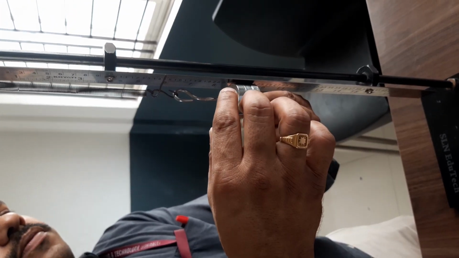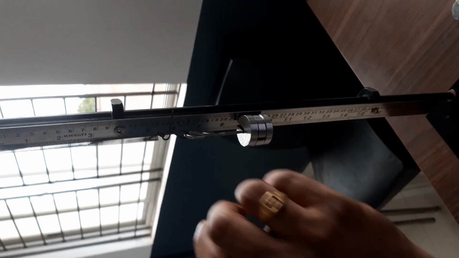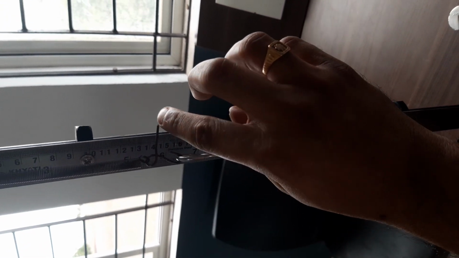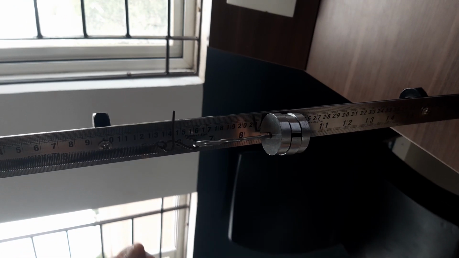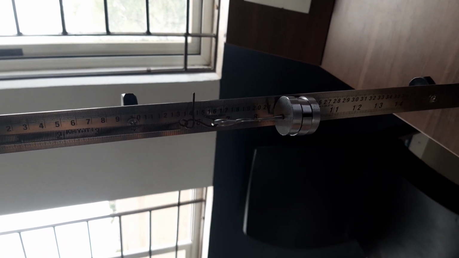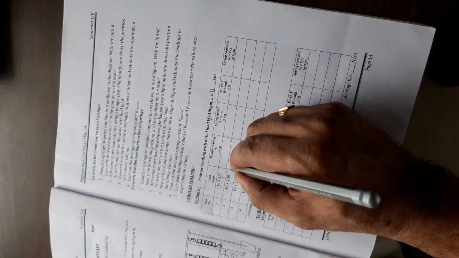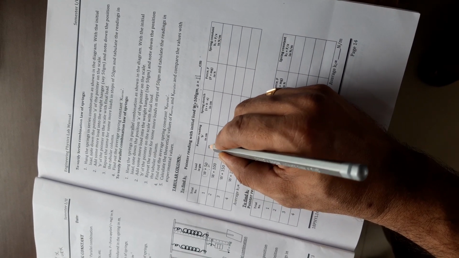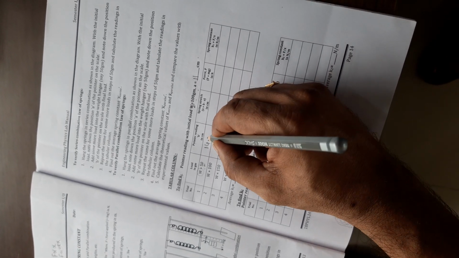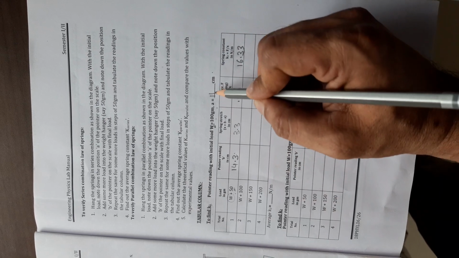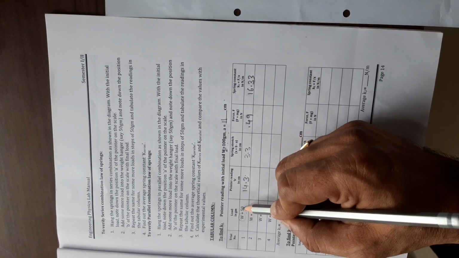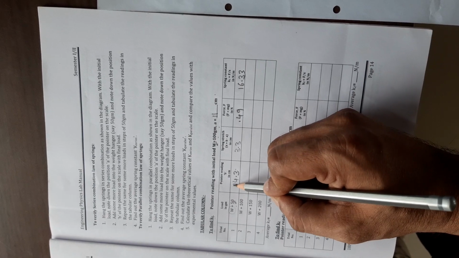Again, as per Hooke's law, force is directly proportional to displacement. It is displaced to another position, 14.3. Initially it is 11 and now it becomes 14.3. Again you have to note it. The pointer reading B in centimeter is 14.3 centimeter. After applying 50 grams, the stretch is 14.3 centimeter. Initially it is 11 centimeter.